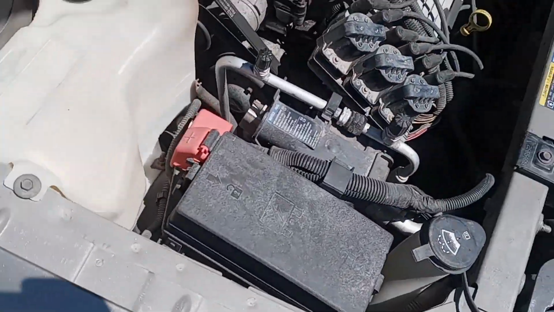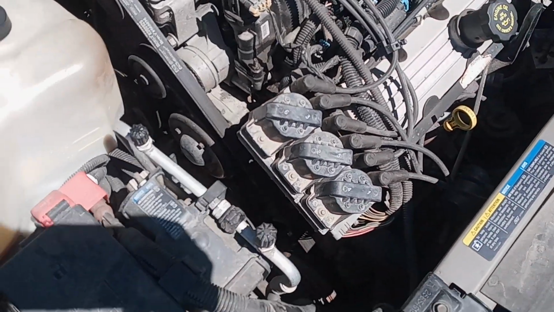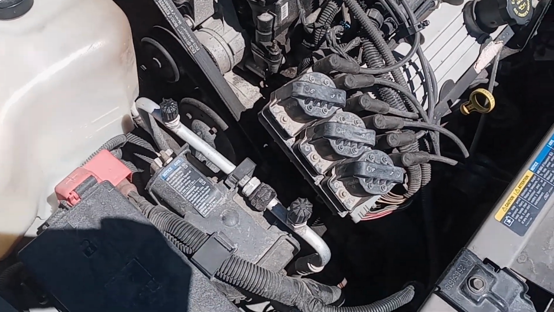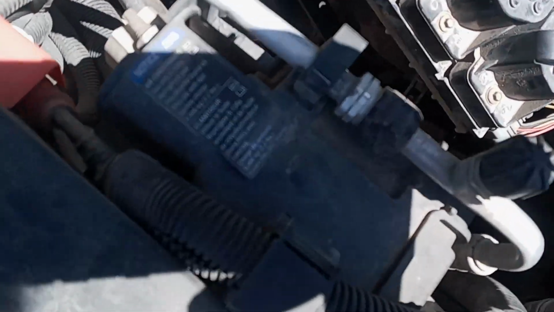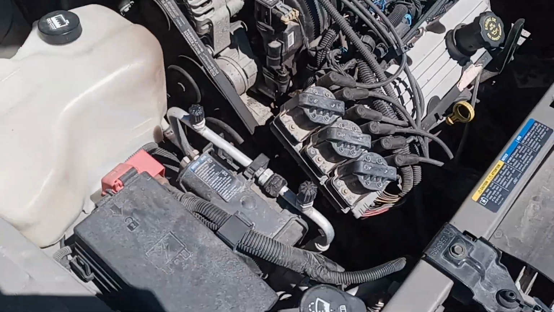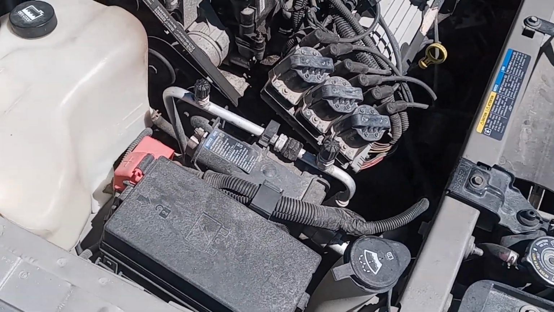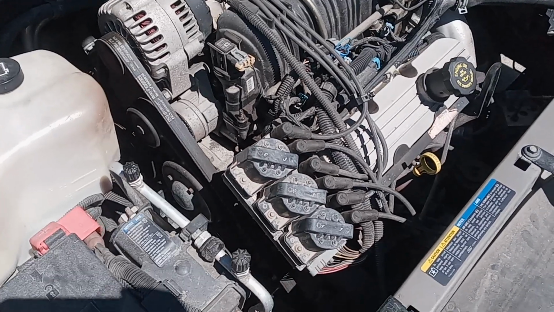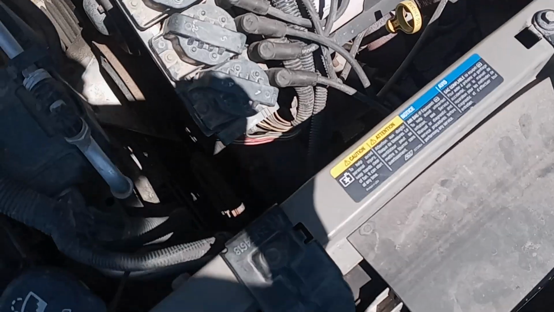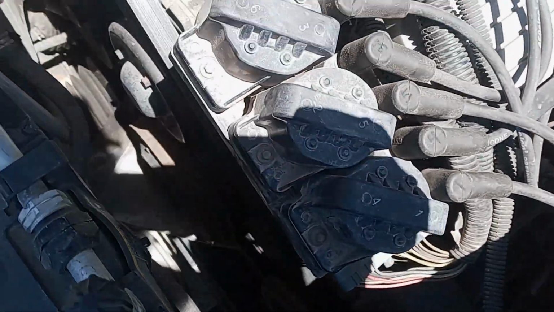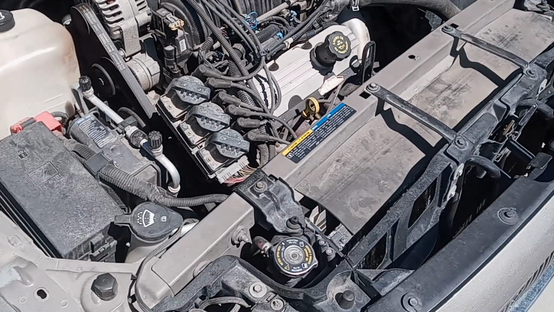Another thought I had was the crankshaft position sensor. A lot of times you'll get a stalling effect when those crankshaft position sensors act up. I couldn't see any visible damage to the wiring itself, and I didn't want to guess with that. I had a feeling it wasn't that because the vehicle itself wasn't stalling. So here's what I went to next: the ignition control module. That is about what I narrowed it down to.